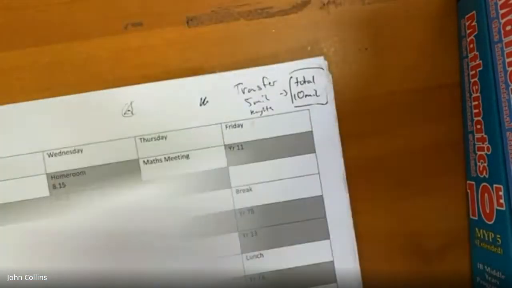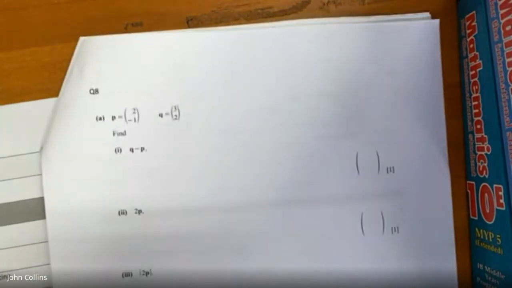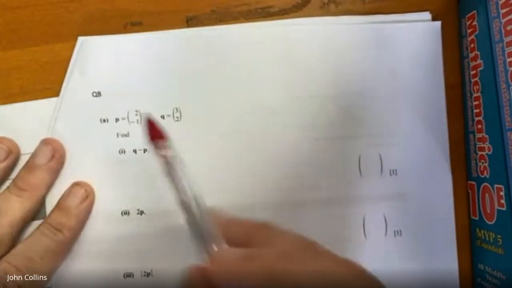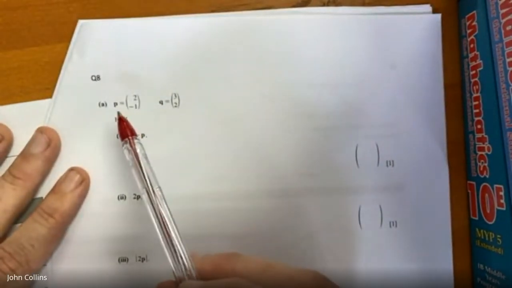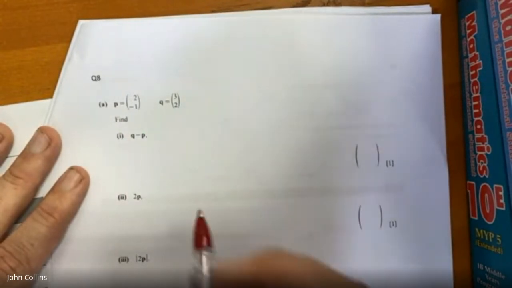Okay. Question 7. Or question 8. All right. If this question came up, I'd hope you get full marks in it in the exam.